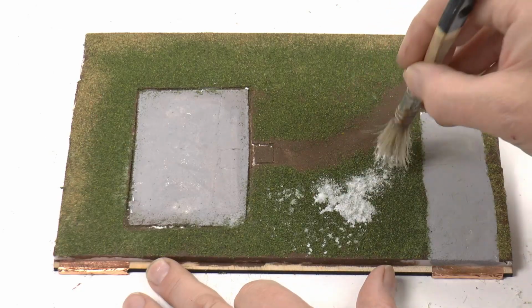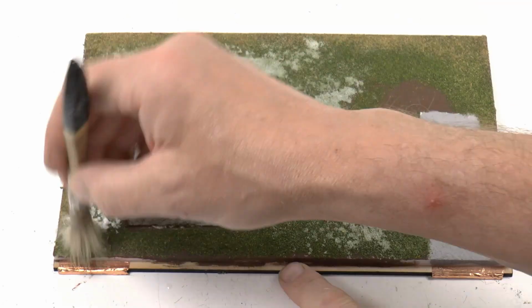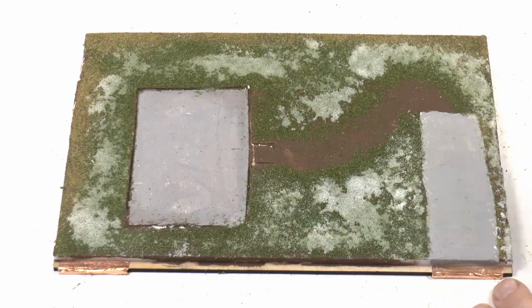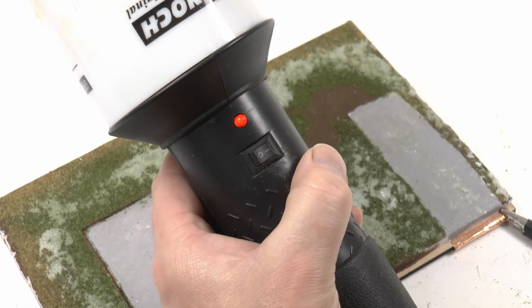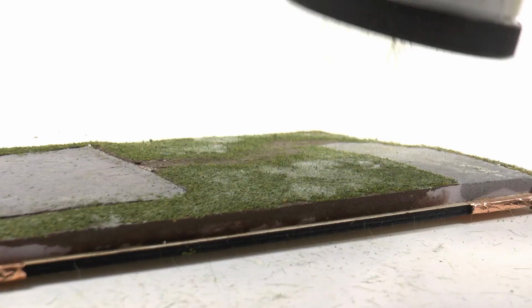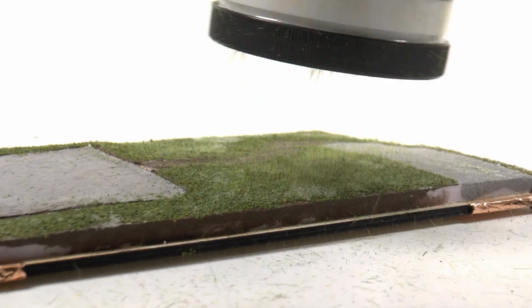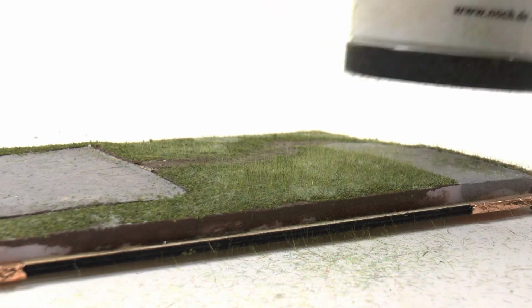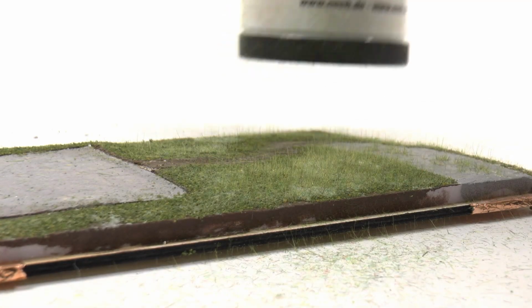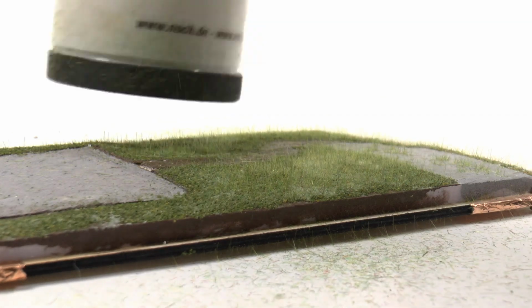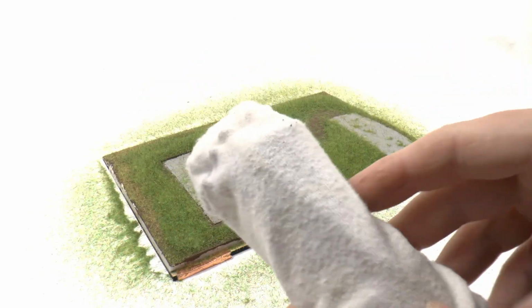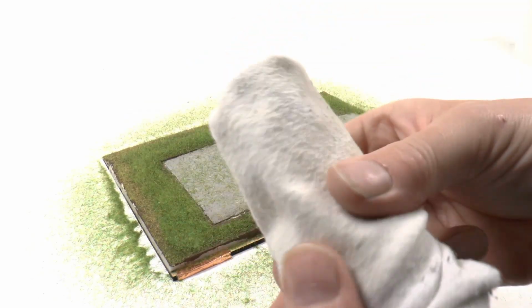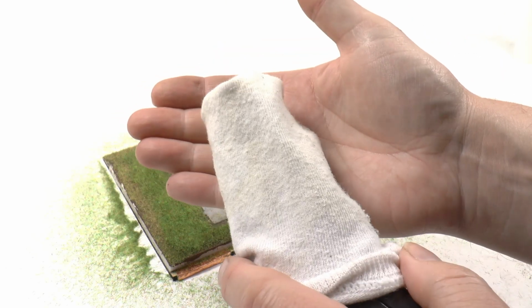So again, I use PVA glue, white glue, Cola Blanca, to fix the static grass, and then I switch the applicator on, and then you see that the grass lands standing in the glue and remains standing. However, some of the grass will not remain standing. It kind of leans to the side. So what you can do then is put a sock over the nozzle of your vacuum cleaner and then vacuum the area.